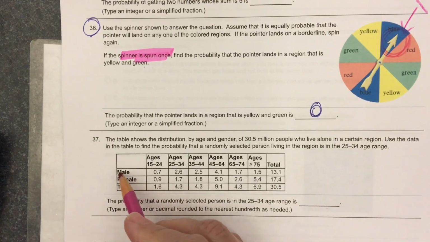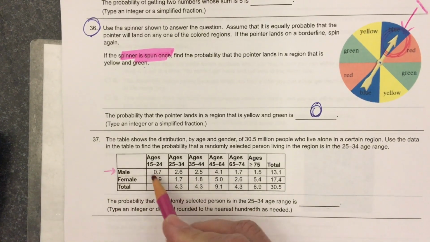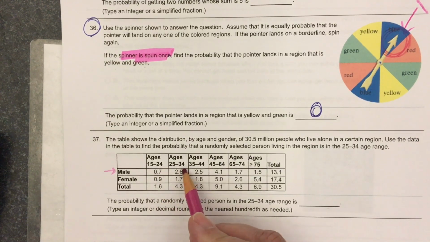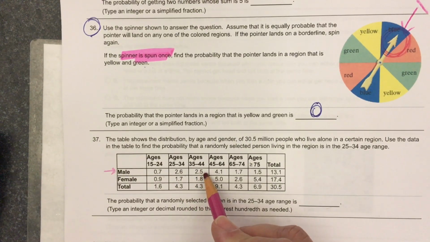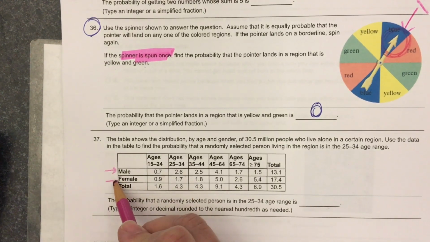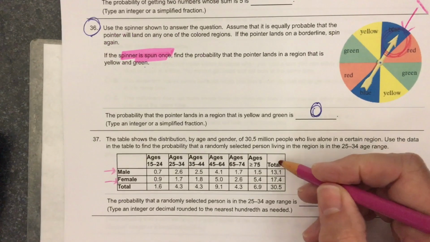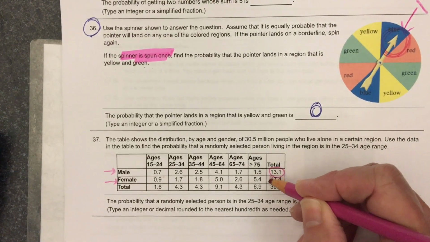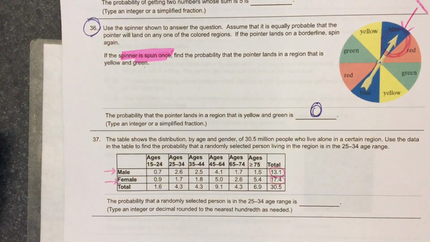We have males, ages 15 to 24, 0.7. Ages 25 to 34, 2.6. 35 to 44, 2.5, and so on. So we have the males, we have the females. At the end here, they gave the total number of males. They gave the total number of females. They have added these two together and got the total number of people, 30.5.